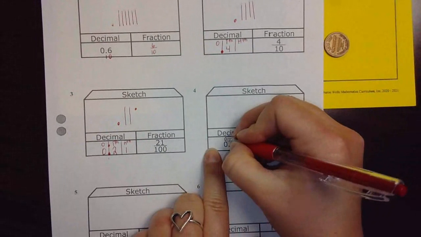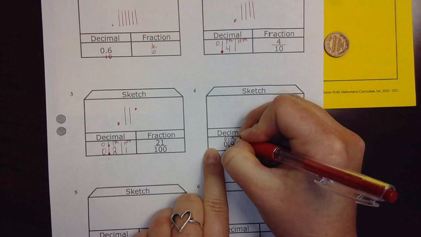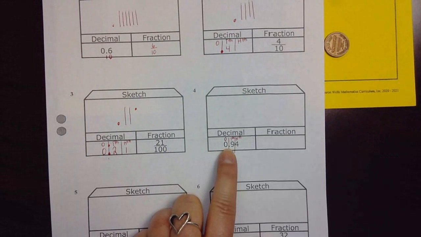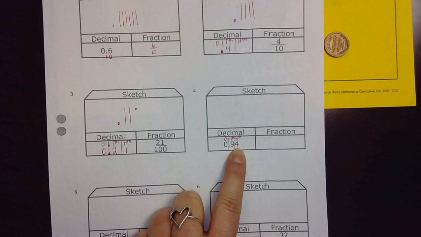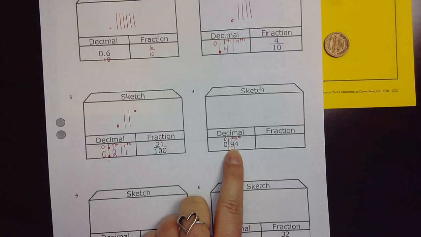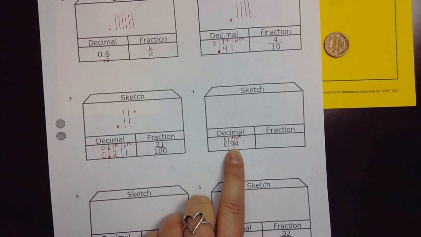Let's do another one. How would I say this? Well, this would be my ones, tenths, hundredths, right? So I would have 94, and it goes to the hundredths. So this is 94 hundredths. Because remember, decimals are the same thing as fractions, which are part of a whole. So if I have 94 hundredths, that's nearly a whole dollar, isn't it? So it's nearly a whole, but not quite.